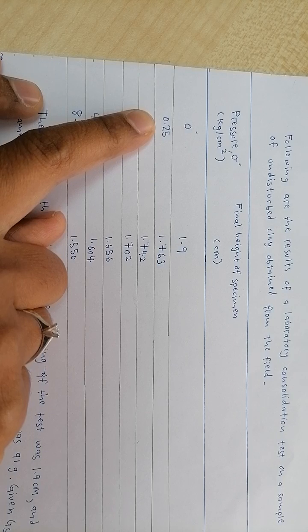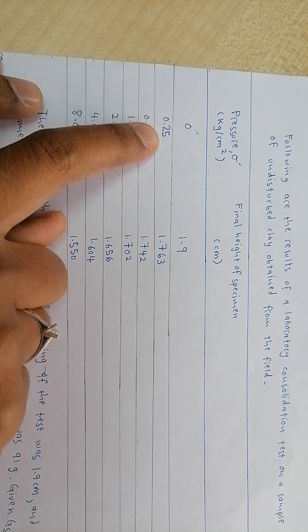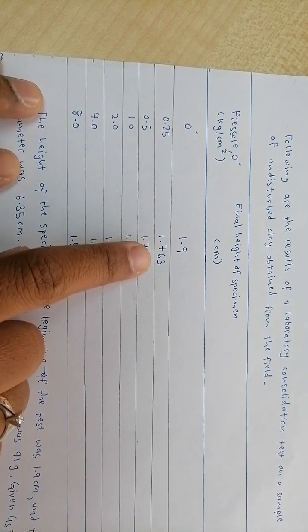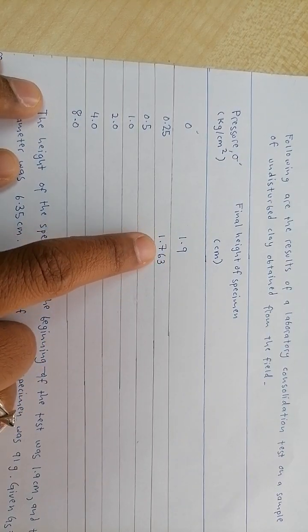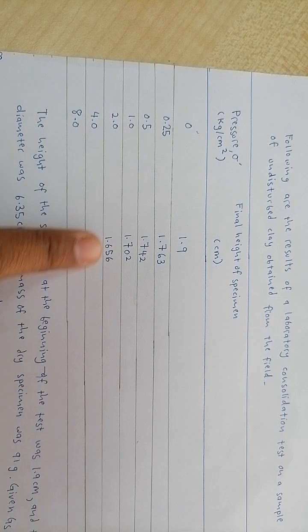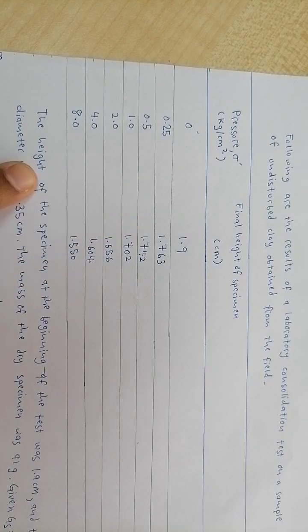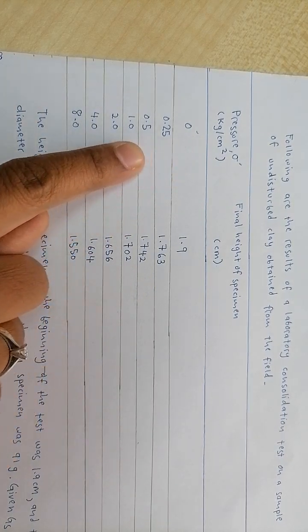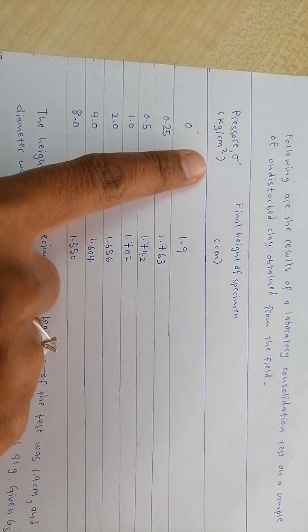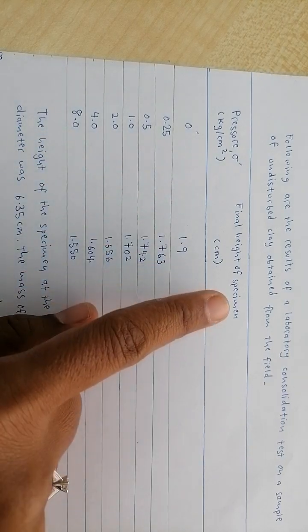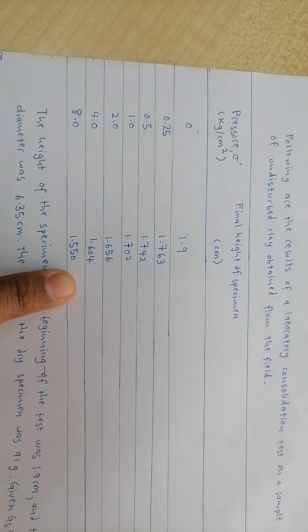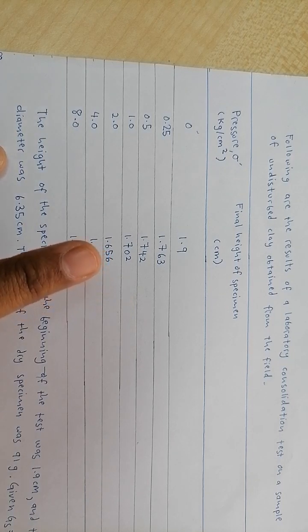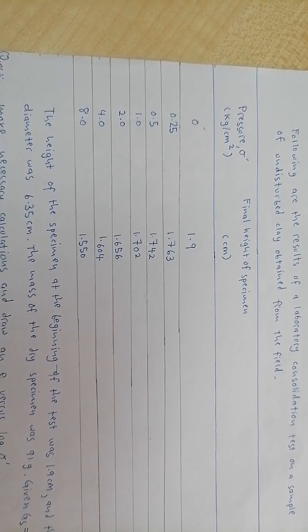And then when the pressure increased to 0.25, the final height decreases, menurun kan, tadi 1.9, so now it is 1.763. And if you notice the trend, as the pressure increases, okay, pressure ni meningkat, you can see that the final height of the specimen decreases. Okay, dia menurun.